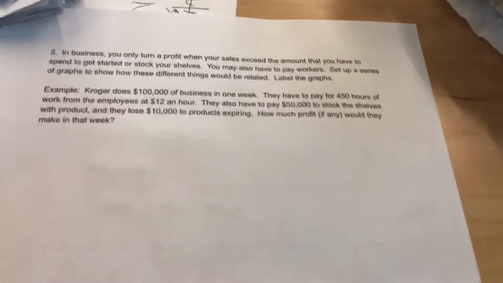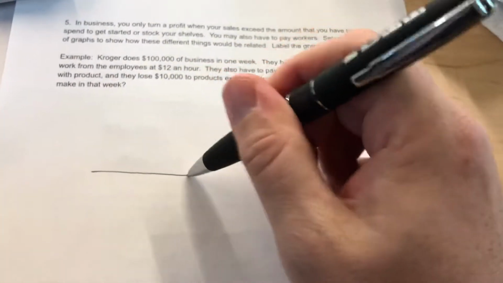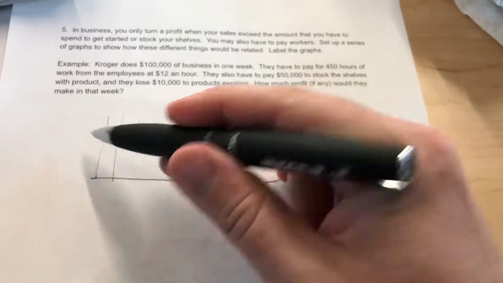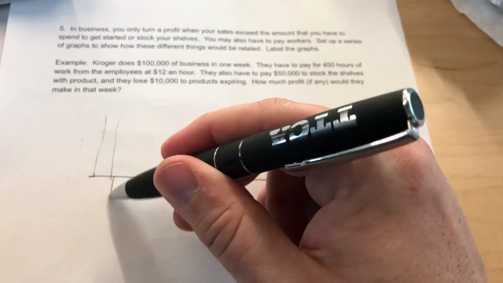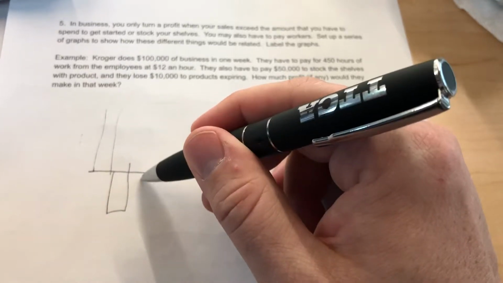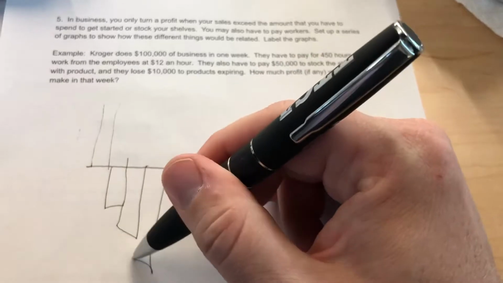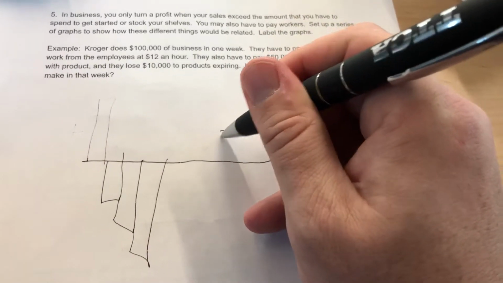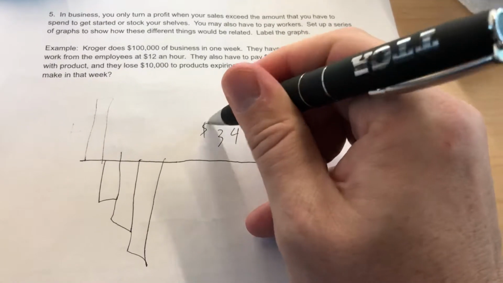On number 5, talking about the business, we had a graph of this in different classes. I finally found about the best graph, and that was 100,000 here in profit on the plus side, and then you'd have your money that you have to pay your employees, you'd have your products expiring, and then you'd have your stock in the shelves, stuff like that, to where you'd come up still with like the 34,600, I think it was, money that they are making in profit.